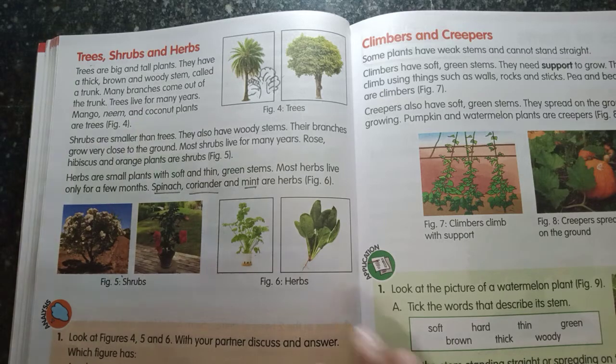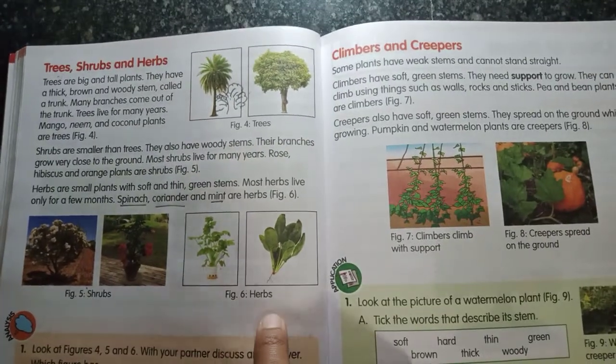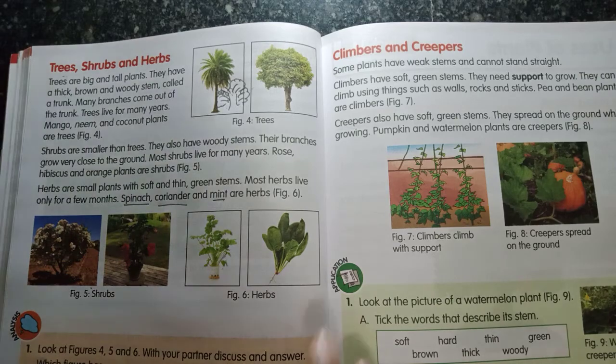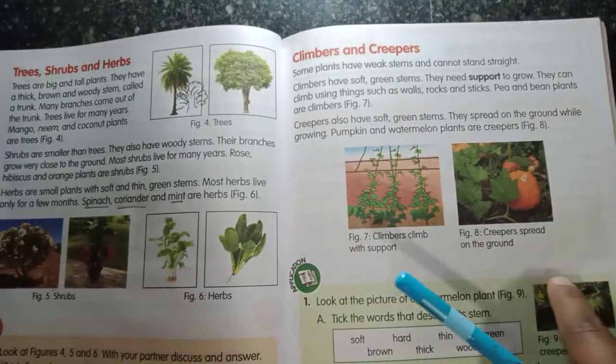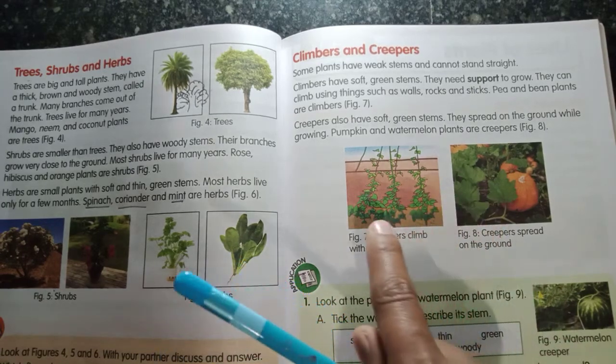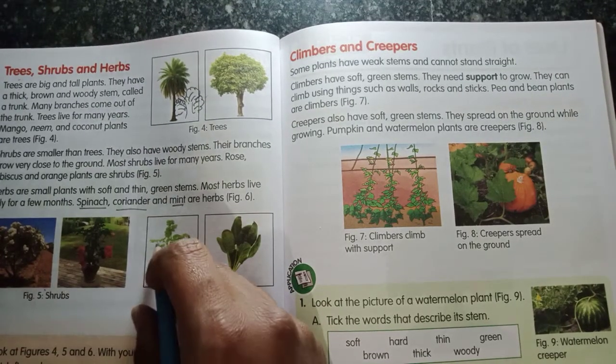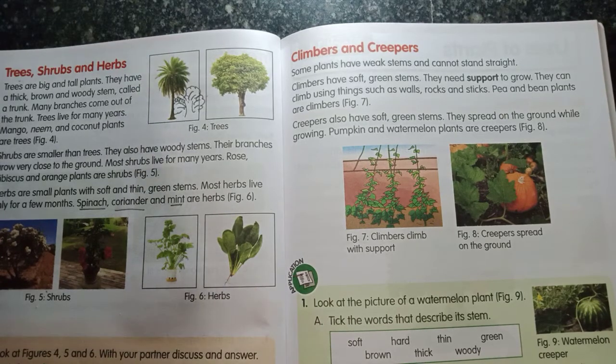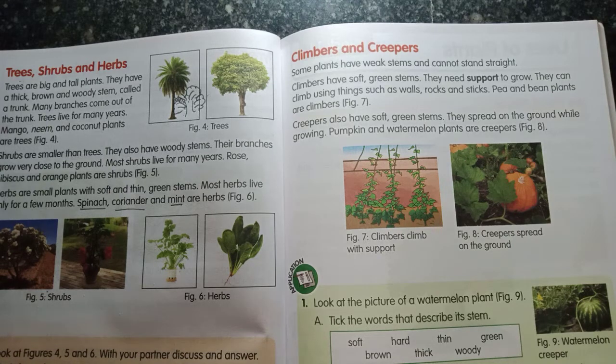Yes, children. There are so many uses of plants. Again, I'll be explaining in further classes. And next, coming to the climbers and creepers, this is also a category that belongs to the plants group. In some plants, they have such weak stems which are thinner than the green stems here. These green stems themselves are very soft and delicate, right children? They will be thin.